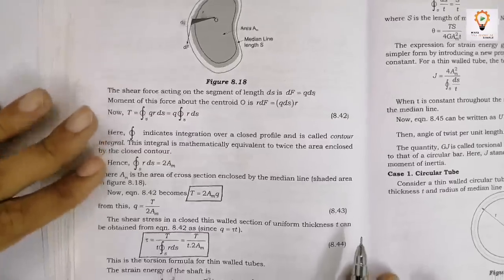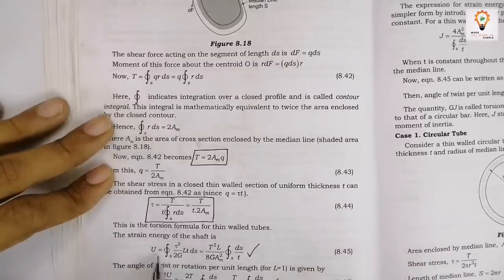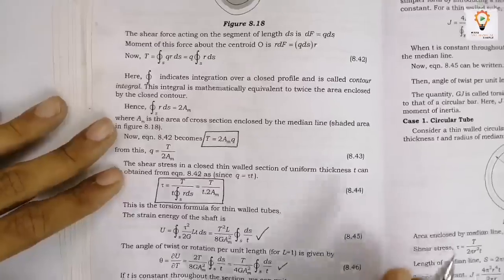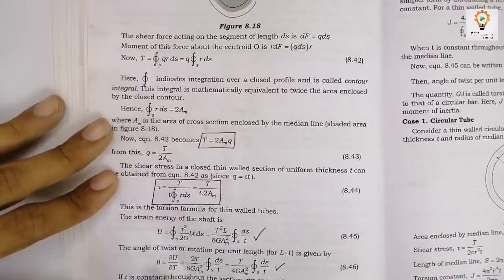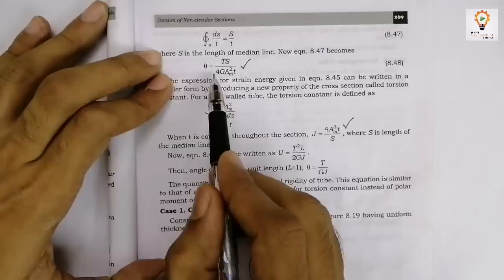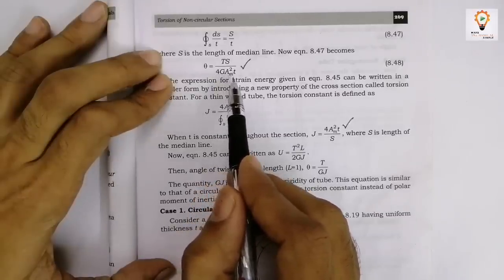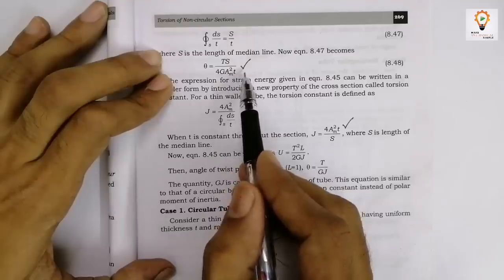Now after that we have to move to the strain energy of the shaft. So U we can derive as T square L by 8 G A_m square into the closed integral of ds divided by t. Now from Castigliano's theorem we can have the expression for theta as T divided by 4 G A_m square into the closed integral of ds by t. Now further we will get the final expression for theta is equal to T s divided by 4 G A_m square into t. So this expression you need to learn by heart.